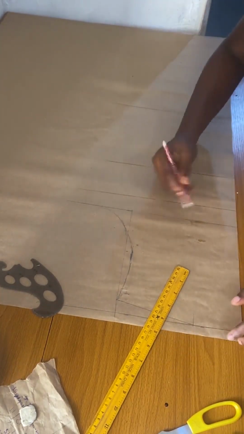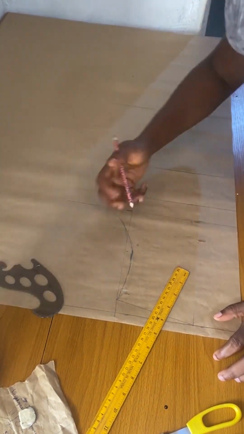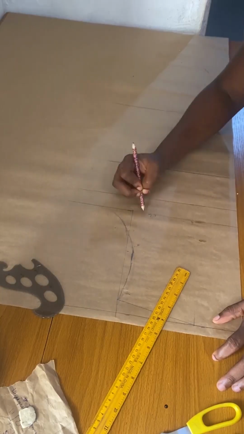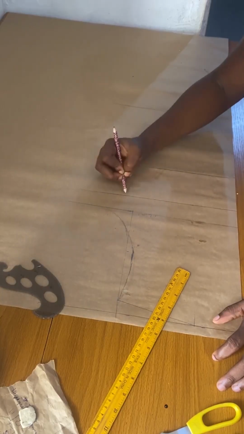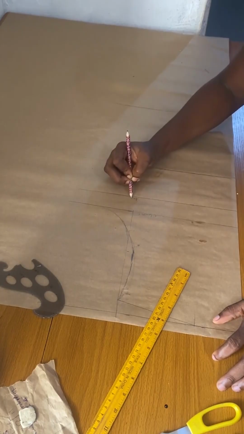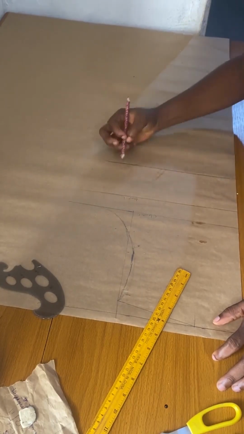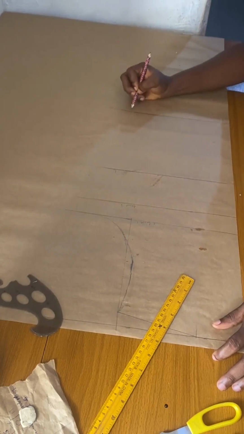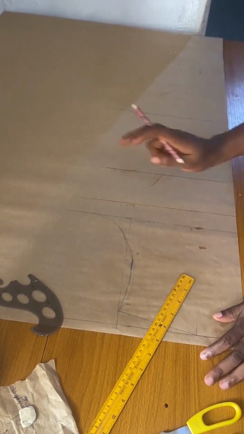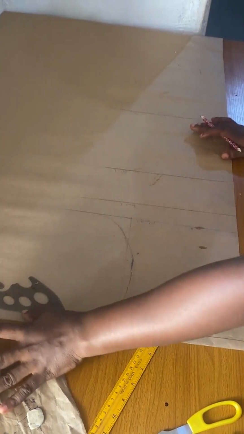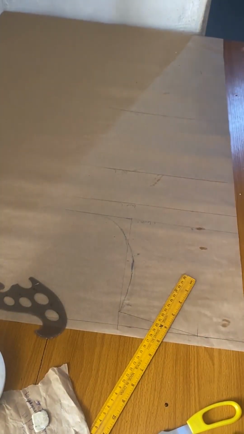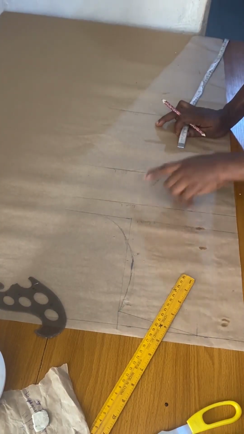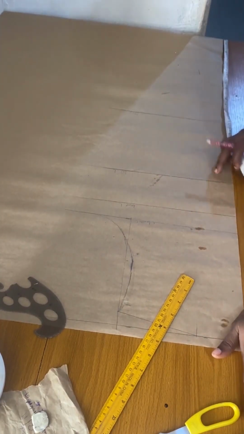So this is my new, just try to label it. This is my new chest line. This bust line, this waist line, while this is the hip line. So now we get my normal bust measurement, but before then, this is my bust line, this is my waistline, you know.